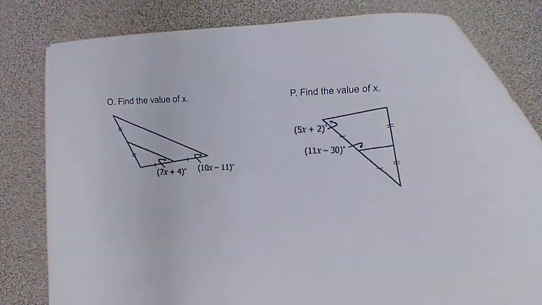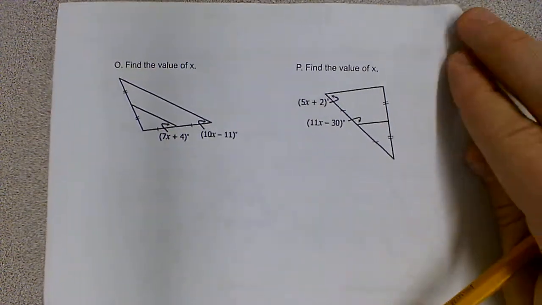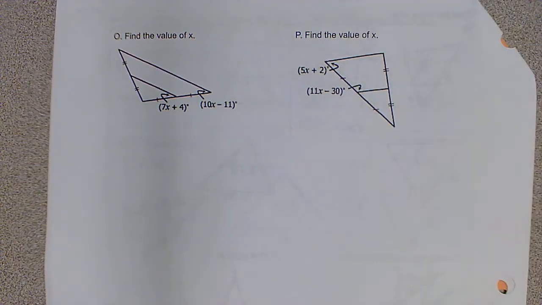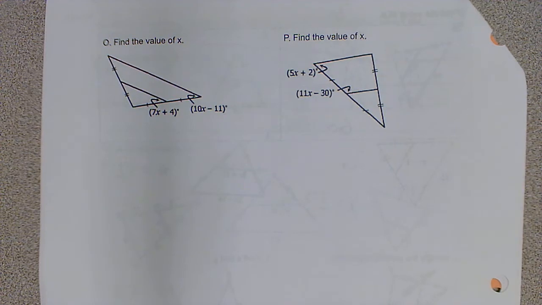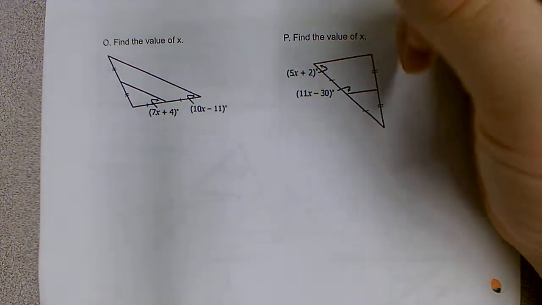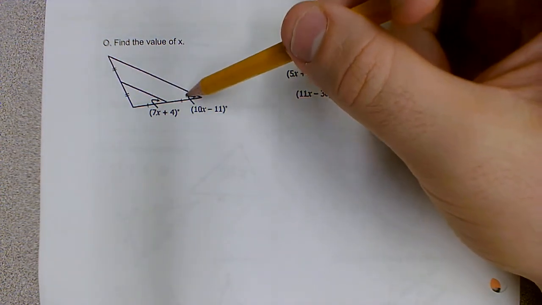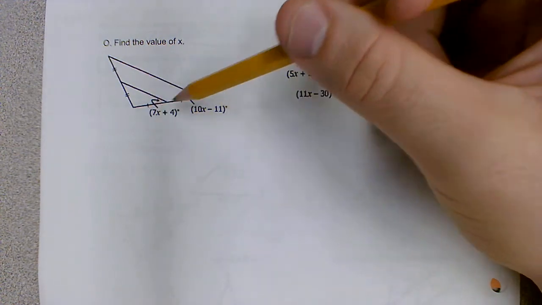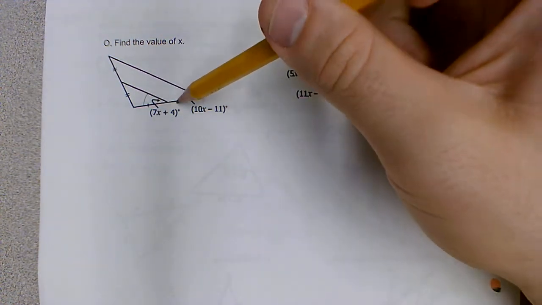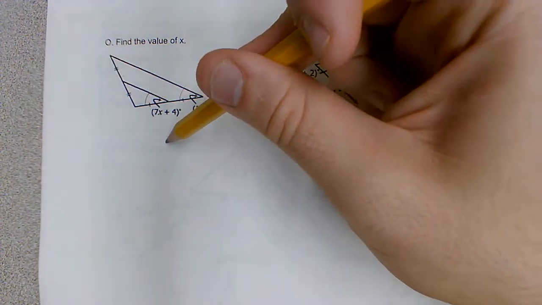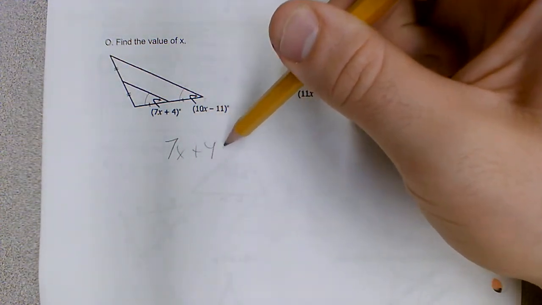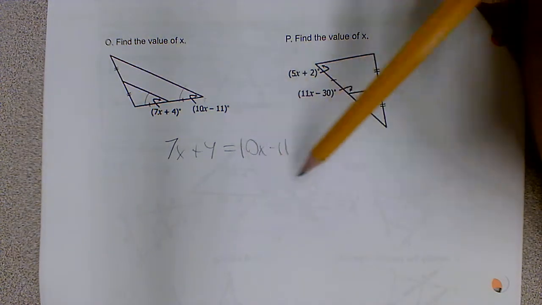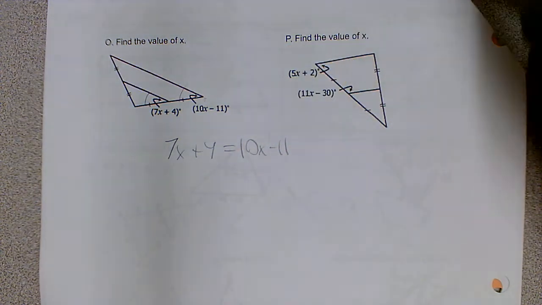So these last two equations aren't too bad. We're really relying on rules we learned before. I'm just going to set these up and let you solve them yourself. So, we've got a pair of angles here. We have to ask ourselves whether these two angles equal each other or if they add up to 180. Well, they're corresponding, so they have to equal each other. We're going to say that 7x plus 4 equals 10x minus 11. We'll be able to solve that out and get an answer.